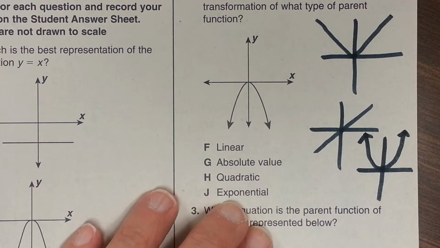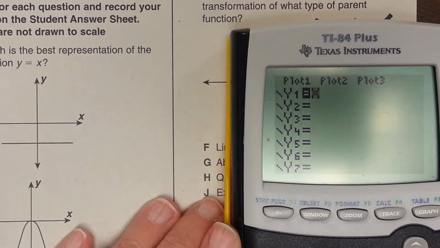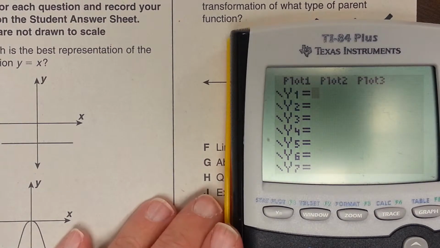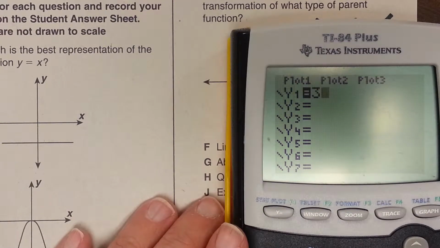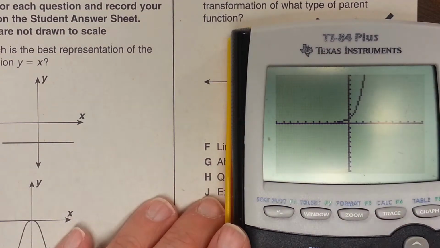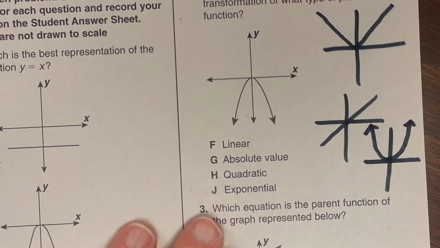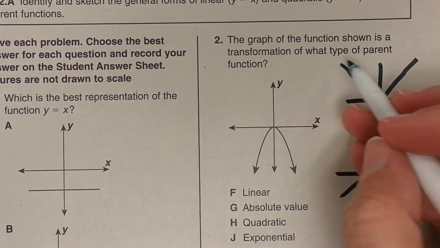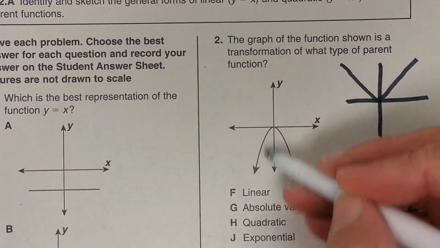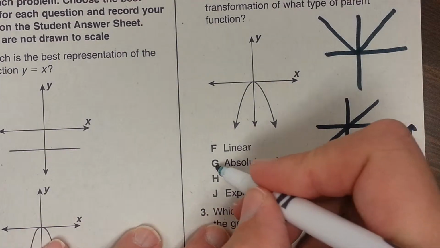And an exponential. I haven't shown you that one in the calculator, so I'll show you what that would look like. Say we took the number 3 and raised it to an x. And we would get a graph. Notice it shoots up very, very quickly. So this would be an exponential function. So which one of these is the type of function that this one is? This one is a quadratic. It looks like this. So answer choice H.